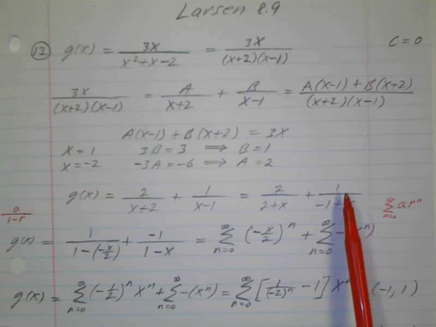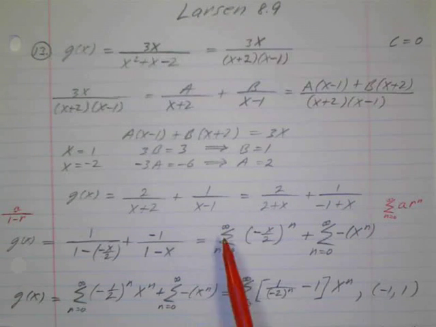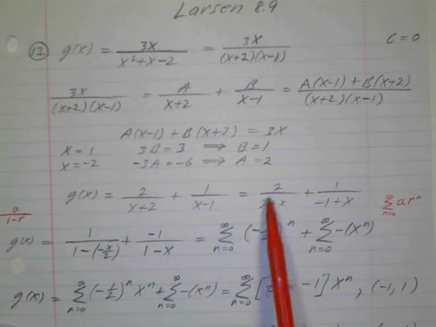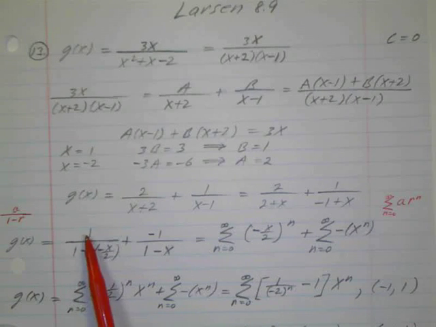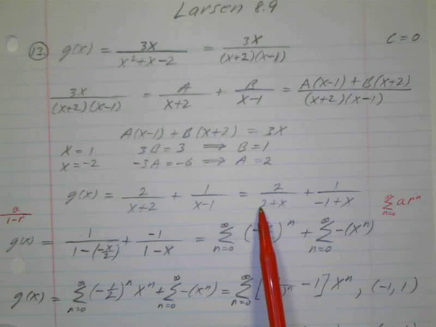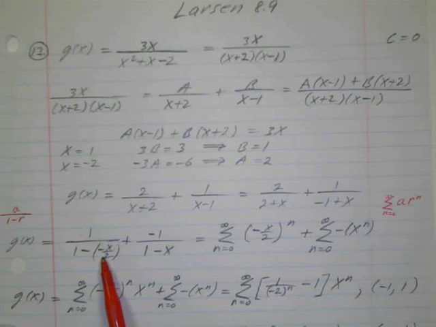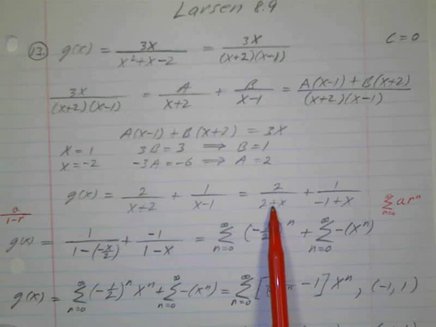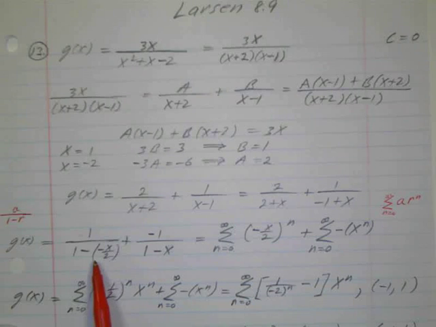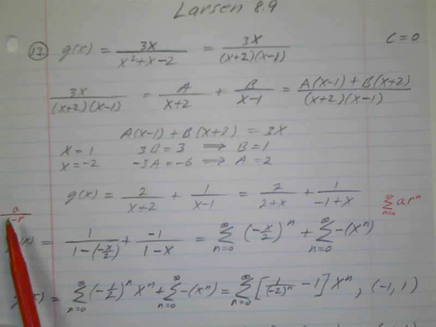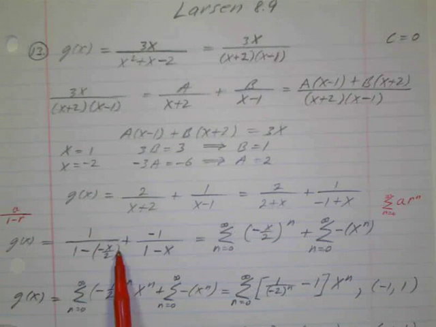This is very much like this, so I need to have a 1 here. So I divide all the terms by 2: 2 divided by 2, x divided by 2. And make this a double negative to make that a positive, and then I have this in the form a over 1 minus r, and my r is going to be negative x over 2 in this case.